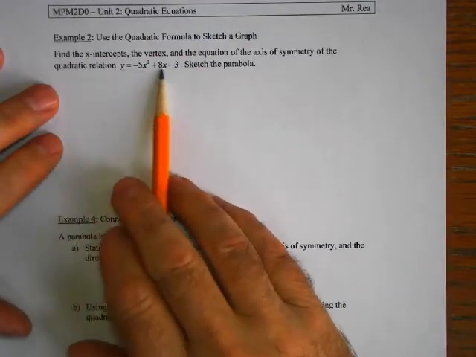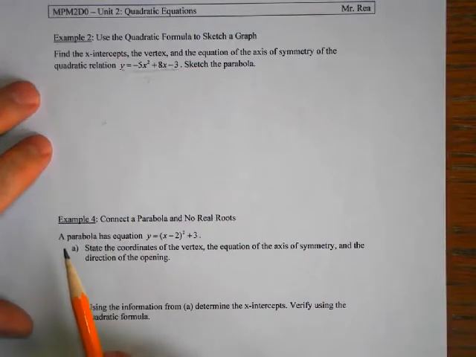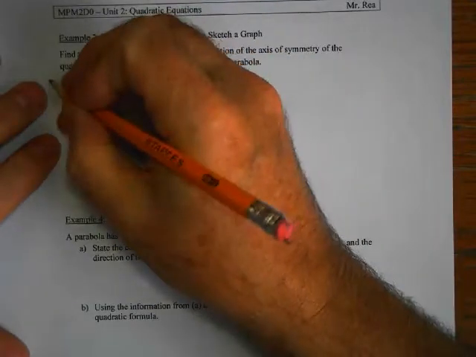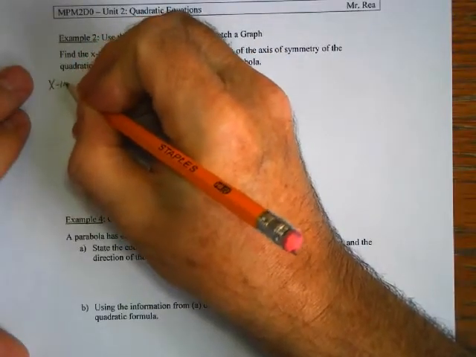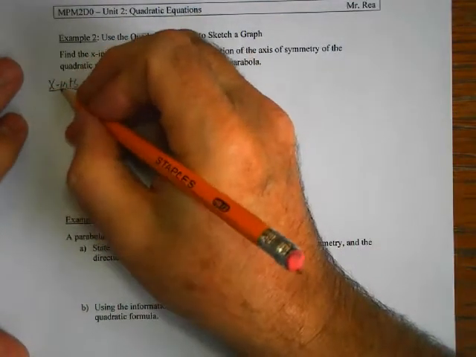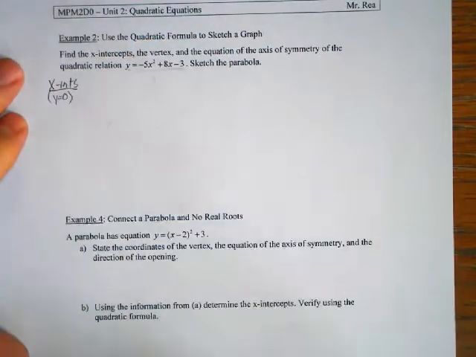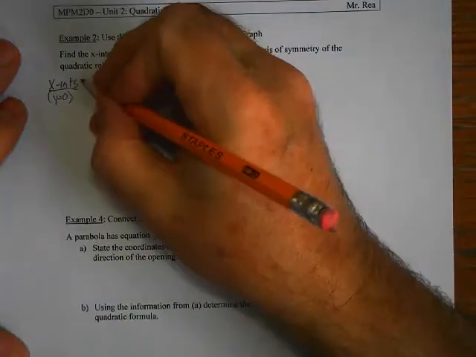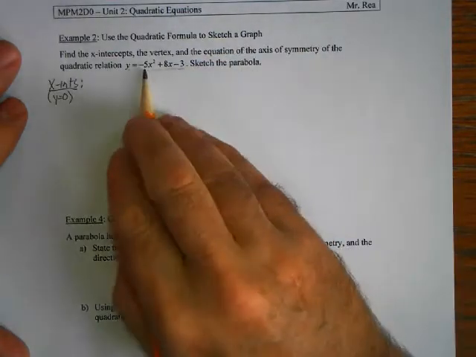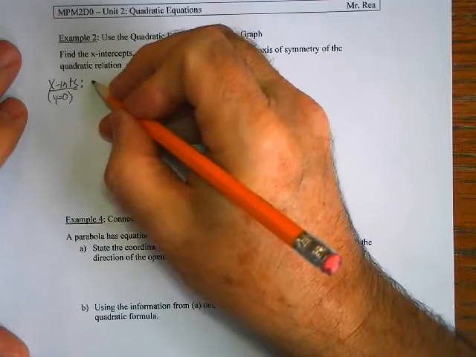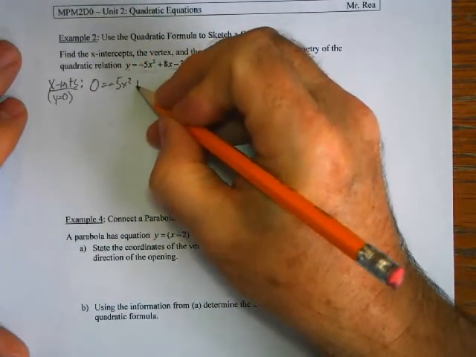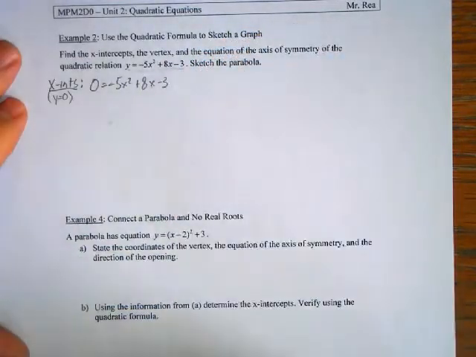So here's just the basic quadratic equation for all points on the graph. So what we want to do is, when we want to find the x-intercepts, we're going to get that first. What we do for the x-intercepts is we set y equal to 0, and that's going to be true of all x-intercepts. The y-coordinate of all x-intercepts is 0. So I go back to my formula here, and I see, oh, it's 0 equals negative 5x squared plus 8x minus 3.